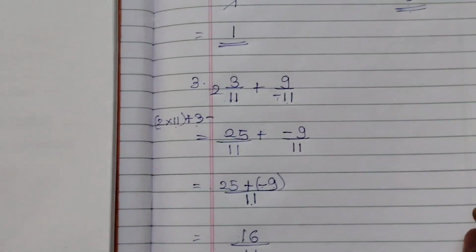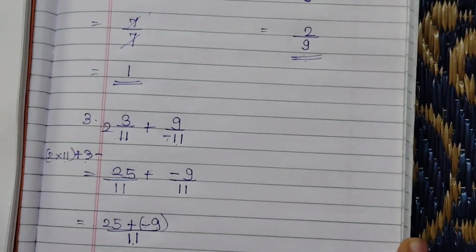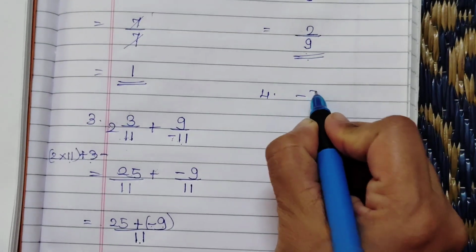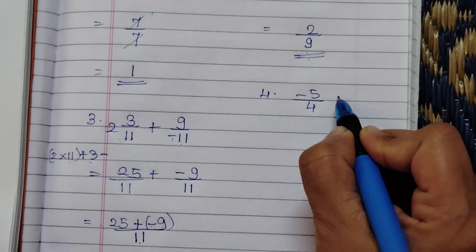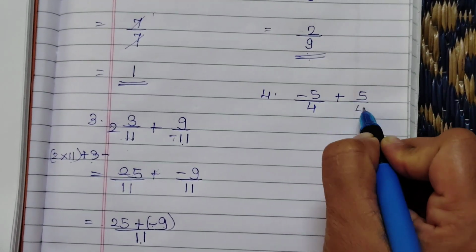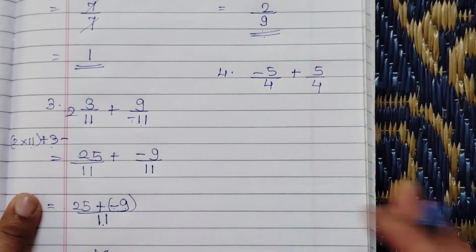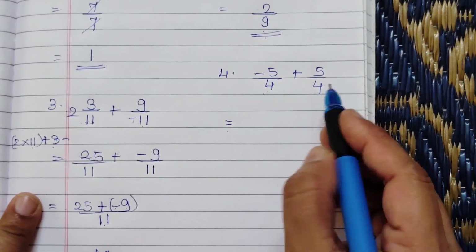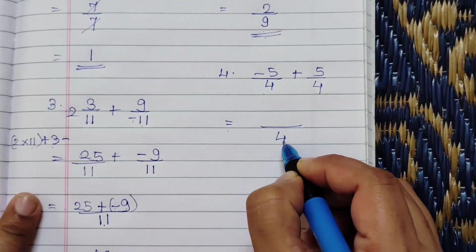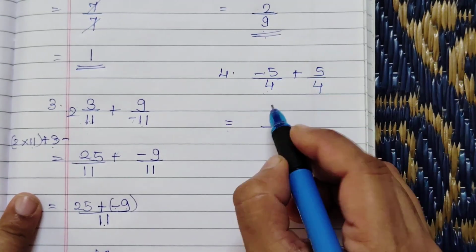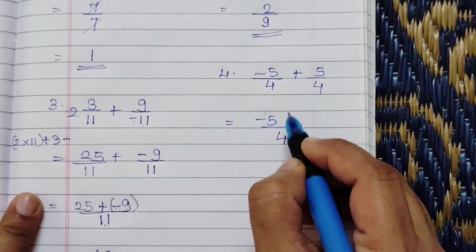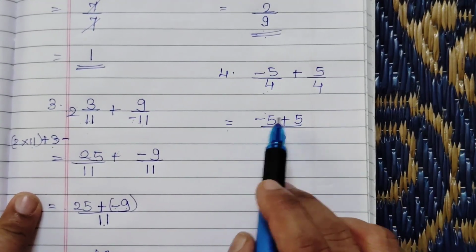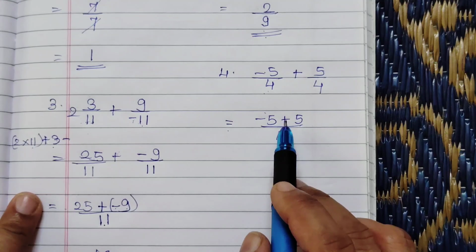Okay, next question, fourth one, minus 5 upon 4 plus 5 upon 4. Okay, again put the equal to sign, we have denominators same, so we'll write it as common. 4 up, what we got, minus 5 plus 5. Okay, now here we have opposite signs, minus plus, so minus plus is what, minus.